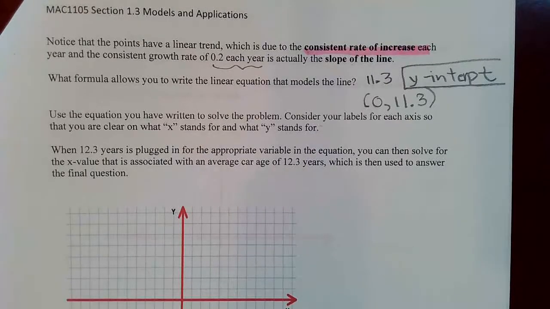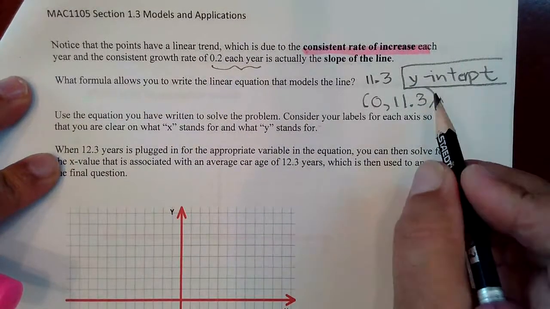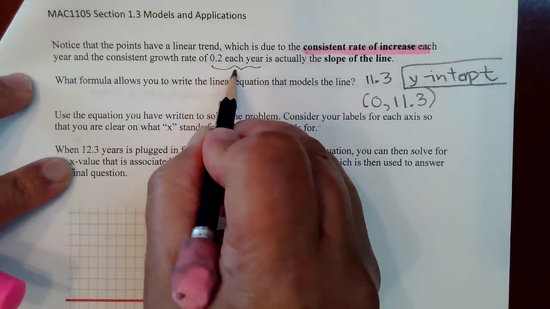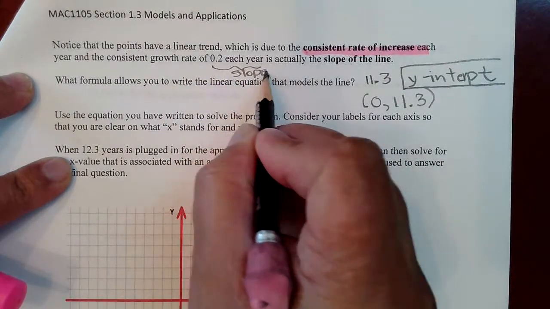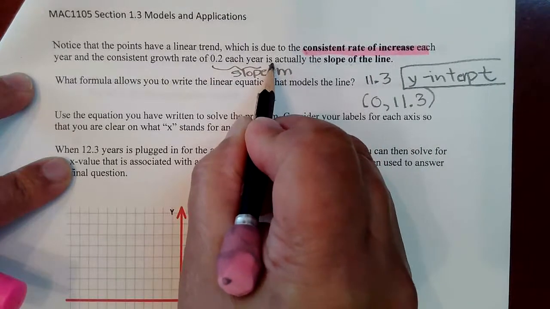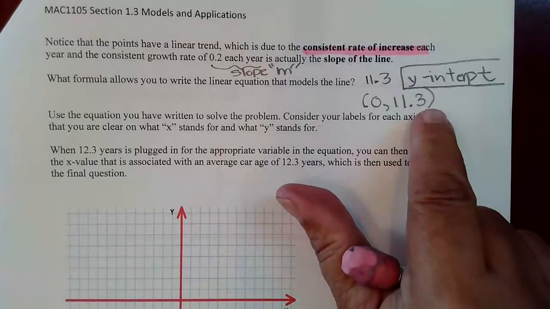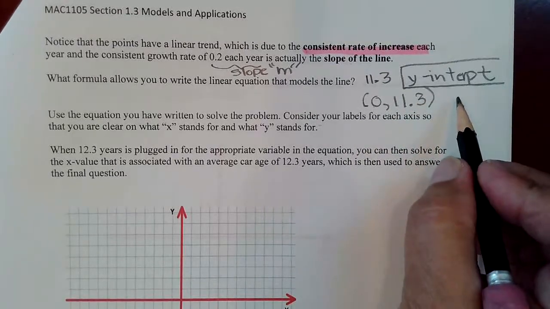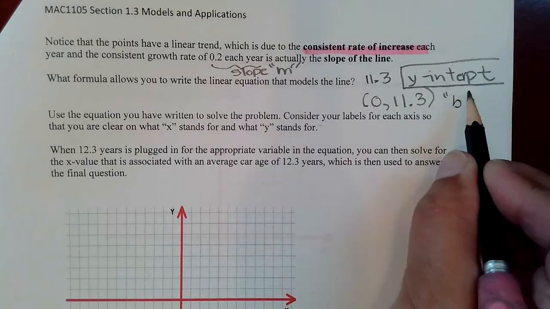And then whenever you have a consistent growth rate, that consistent growth rate is known as the slope. So this would be known as the slope, or what we call the m value when you're writing linear equations. And this is called the y-intercept. In the linear equation formula, the y-intercept is actually called b.